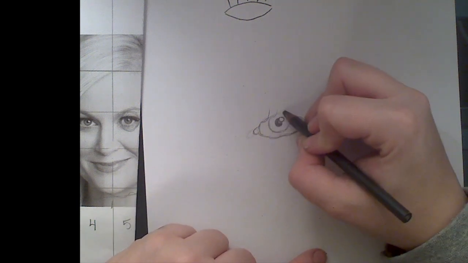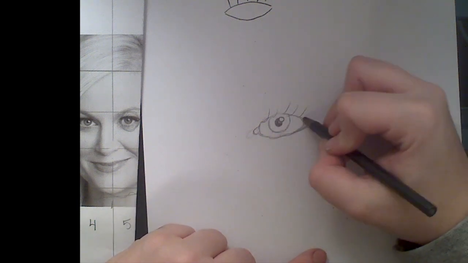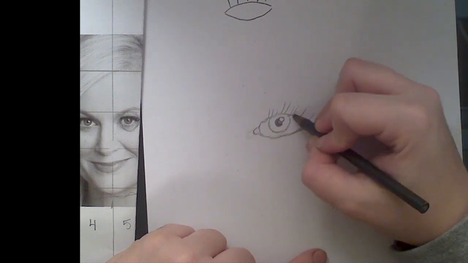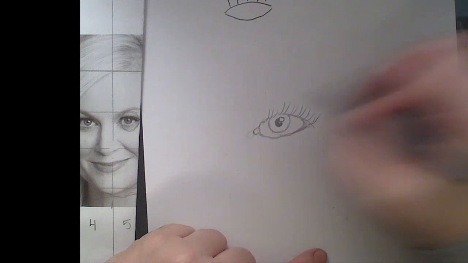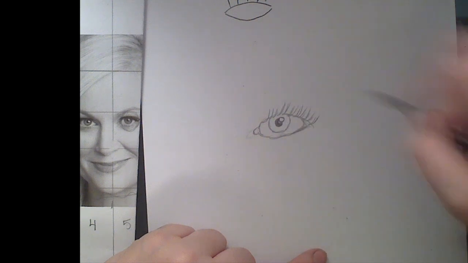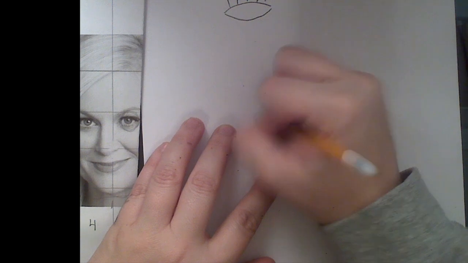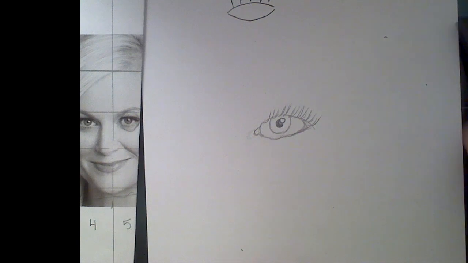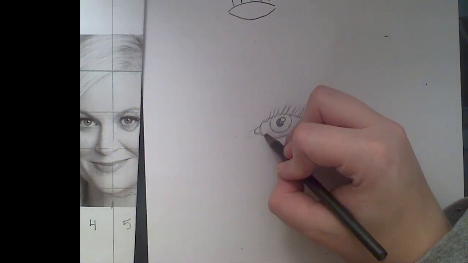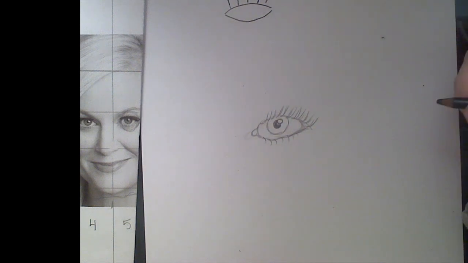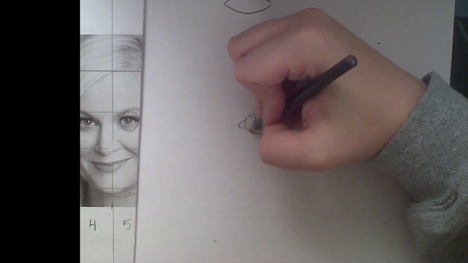So I'm going to do one layer. And then I'm going to go back in between and do another layer. And then I'm going to go back and do some more. And if you have some that are too big, just erase them. Cut them off a little bit, give them a little haircut. And then the bottom eyelashes are the same, they're just a curve down. Okay. And if you want to even get fancier than that, we have a parallel line.